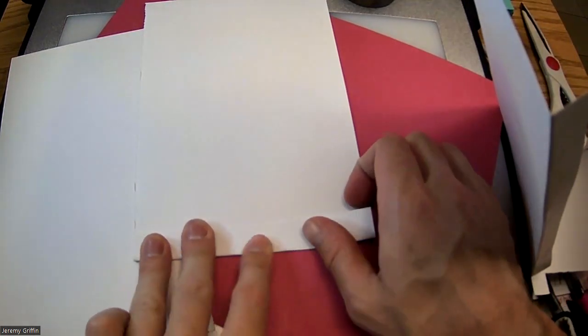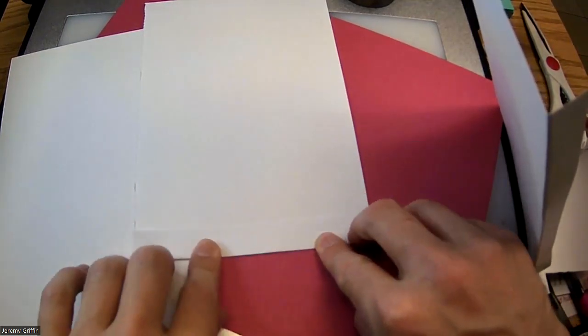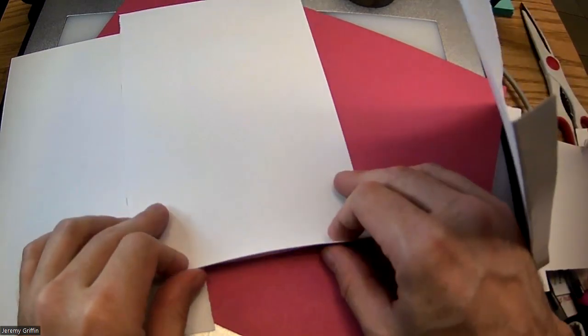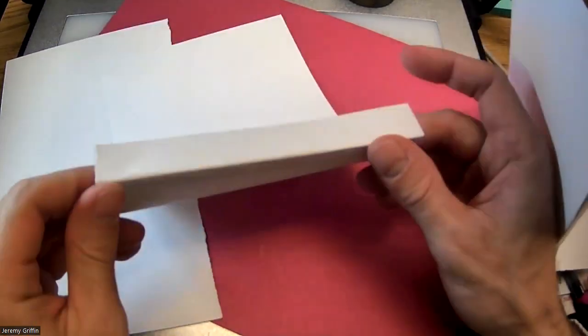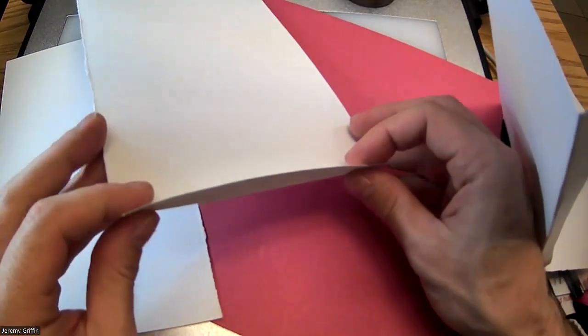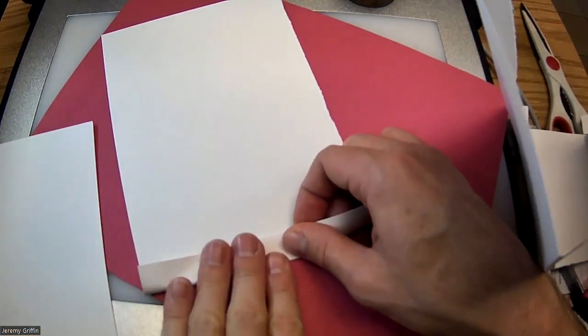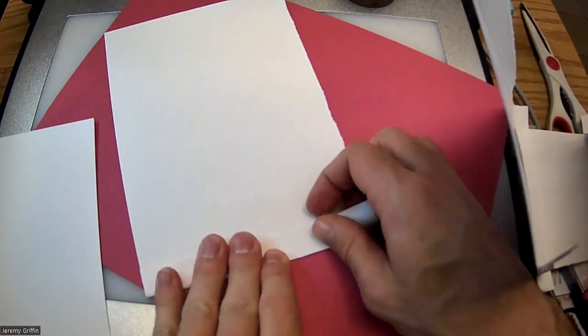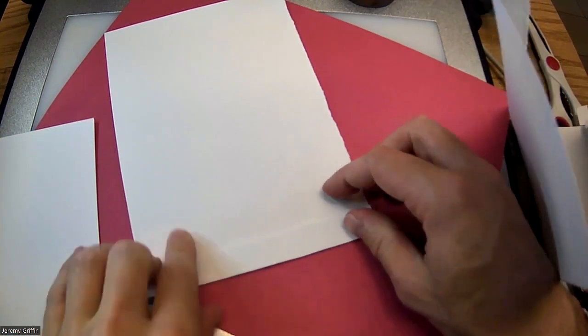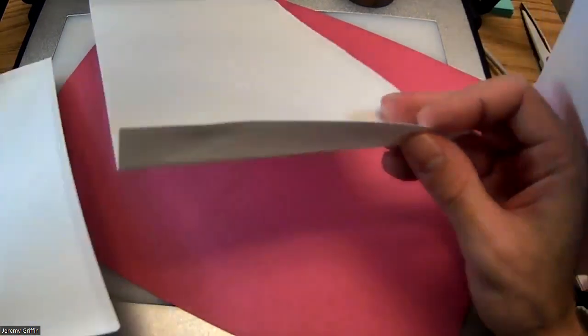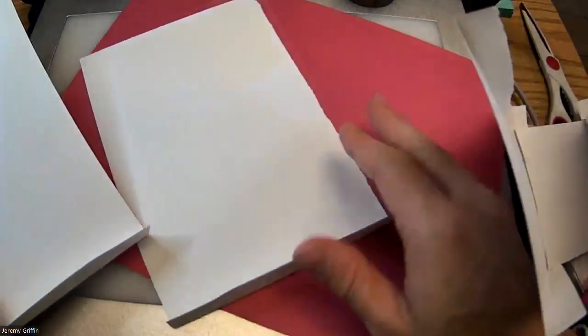You guys are seeing 1.5 centimeters is a pretty commonly used folding size on these, right? I just folded a foot on that. We're gonna do the same thing to this other half page. Fold about 1.5 centimeters. Bam, right there. So these are gonna be the front and the back.